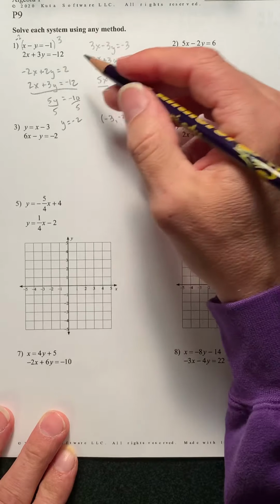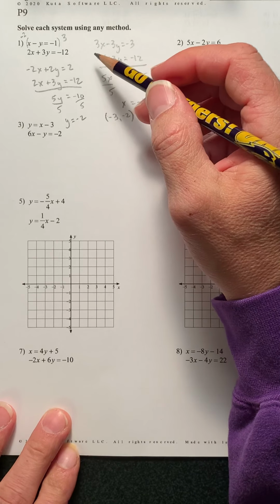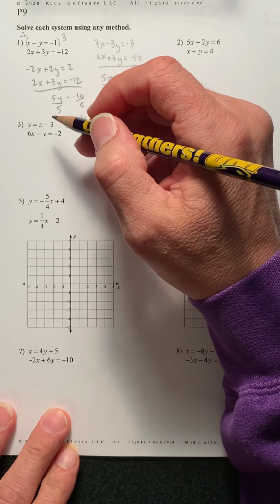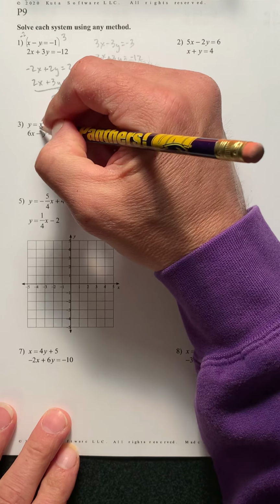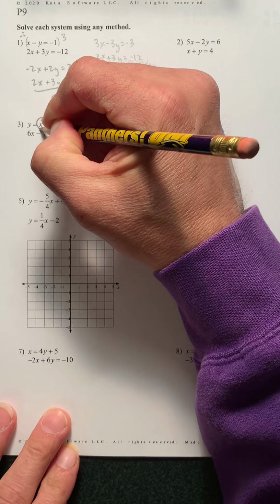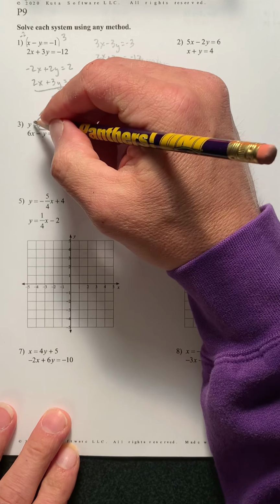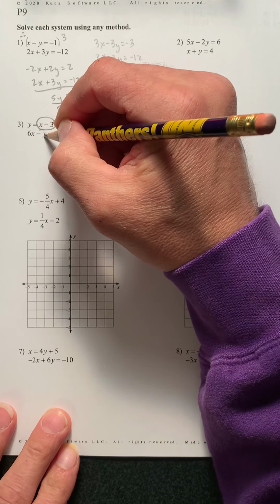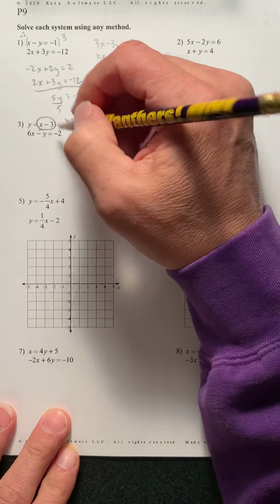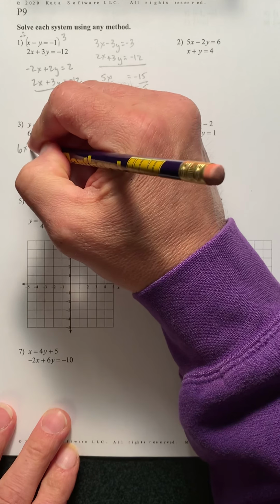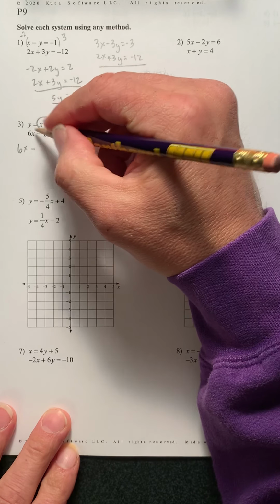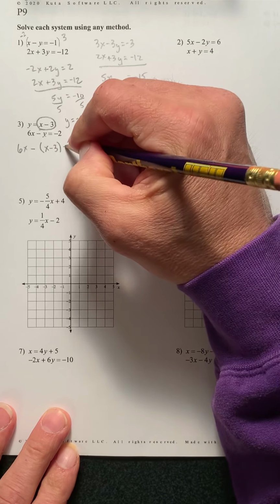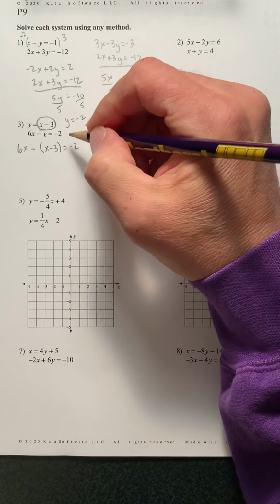All right, that's using elimination method. Of course, we can always use substitution within that same method. On question number 3, this is set up perfectly for substitution method. What we mean by that is that we have a y equal to or an x equal to, in this case, a y equal to. So I'm going to substitute in place of y, I'm going to put x minus 3. So I'm going to rewrite the bottom row, 6x minus, now, instead of the y, I'm going to put x minus 3 in parentheses. Equals negative 2 to finish out the row.